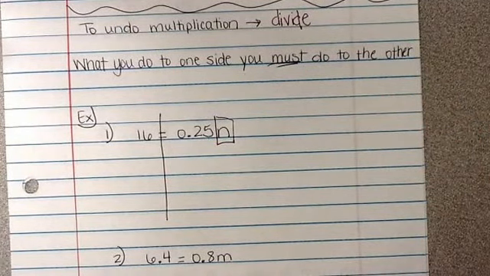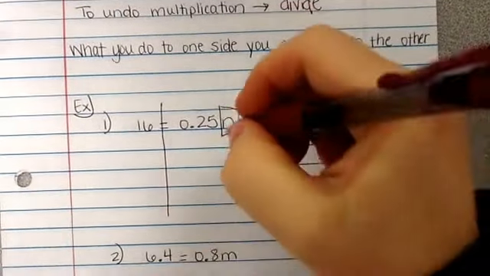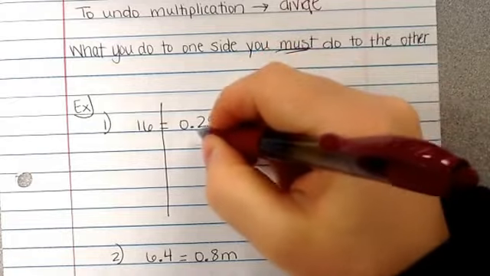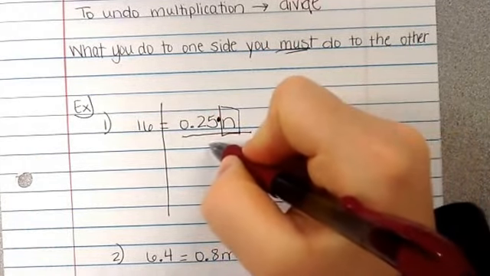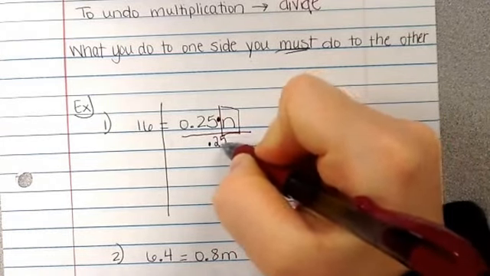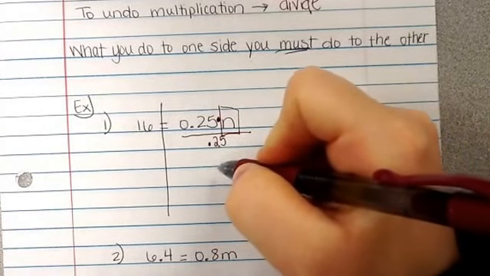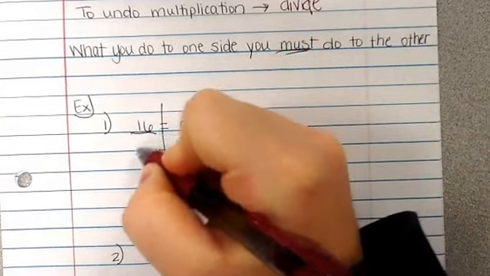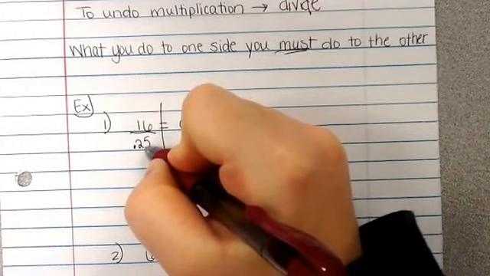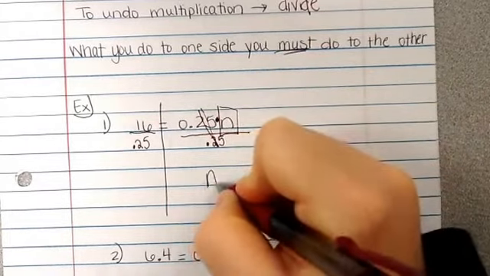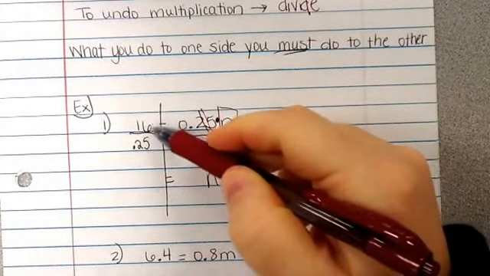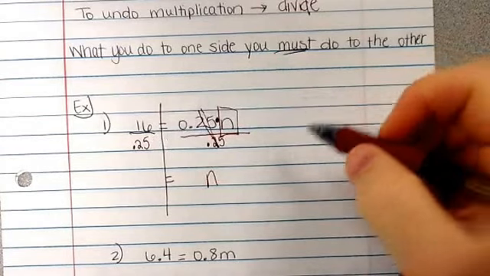What are we getting rid of here? A times 0.25. How do you get rid of a times 0.25? Divide by 0.25. What do I do on one side? Must do to the other. These will cancel. N equals 16 divided by 0.25.